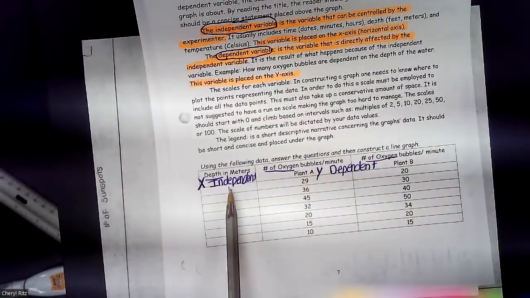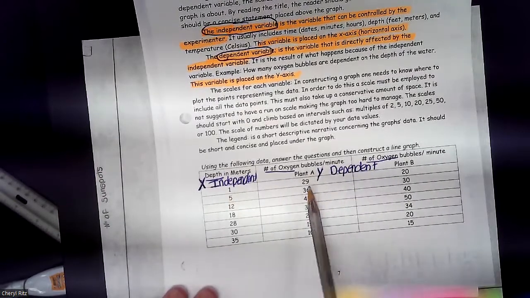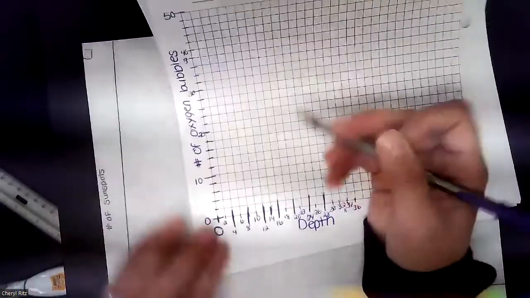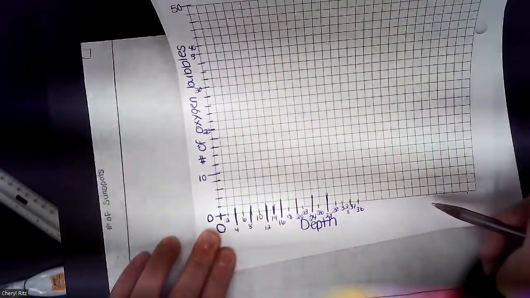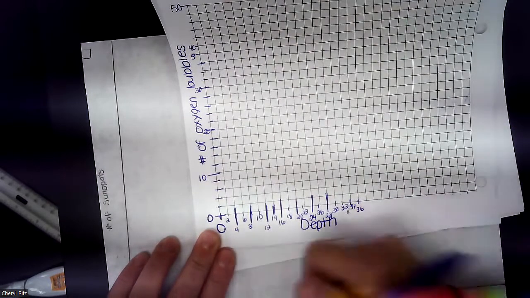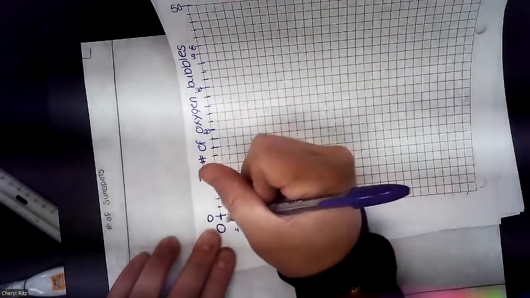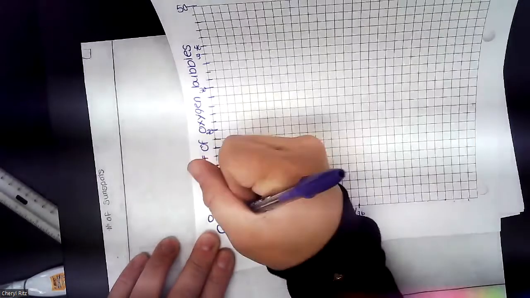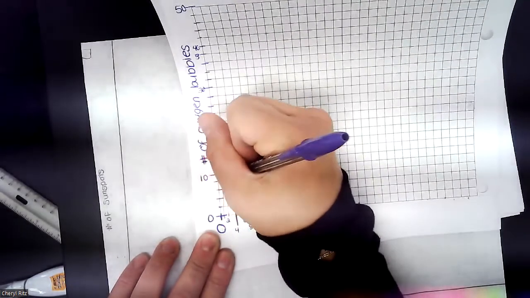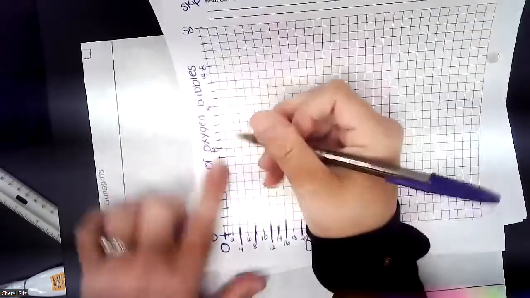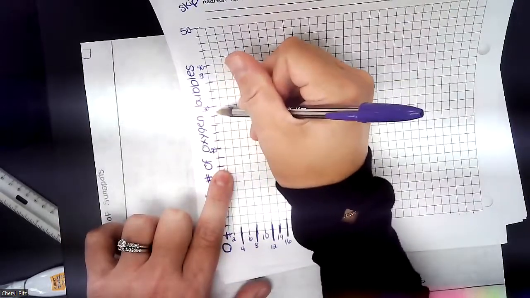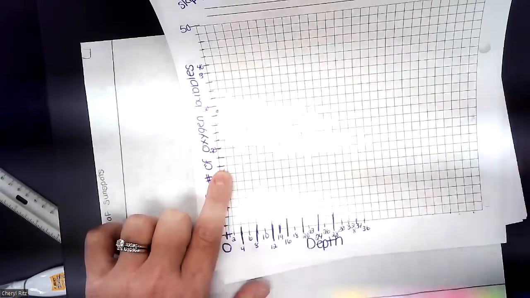So to do this, you go to the X, which is the depth of 1, and a number of oxygen bubbles as 29. 1, we didn't count by 1, so there is no 1 on the graph. So where do I put 1? In the middle of it. So 1 is around here, and I go, that's a depth of 1, and I go up. Oh, you shouldn't be drawing that line, sorry. You go up to 29, and you put your dot.